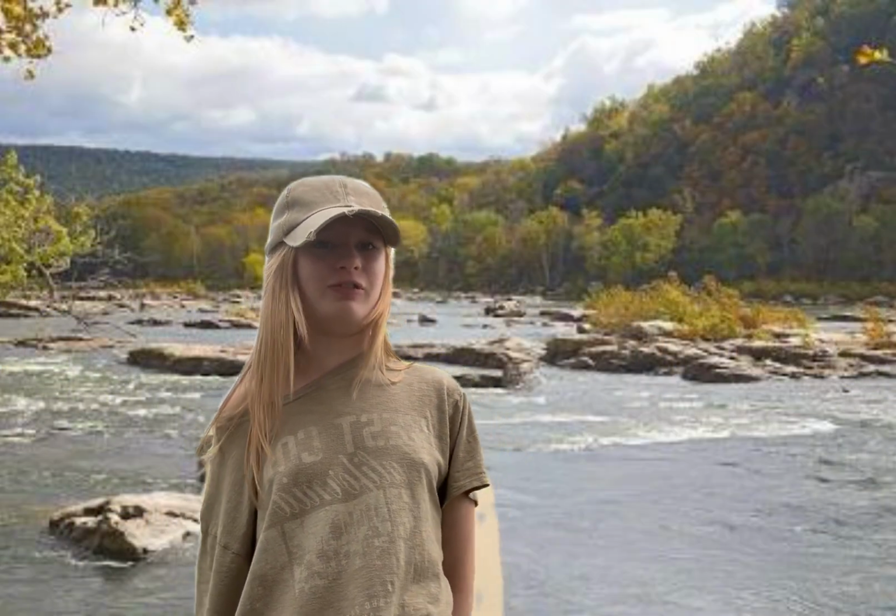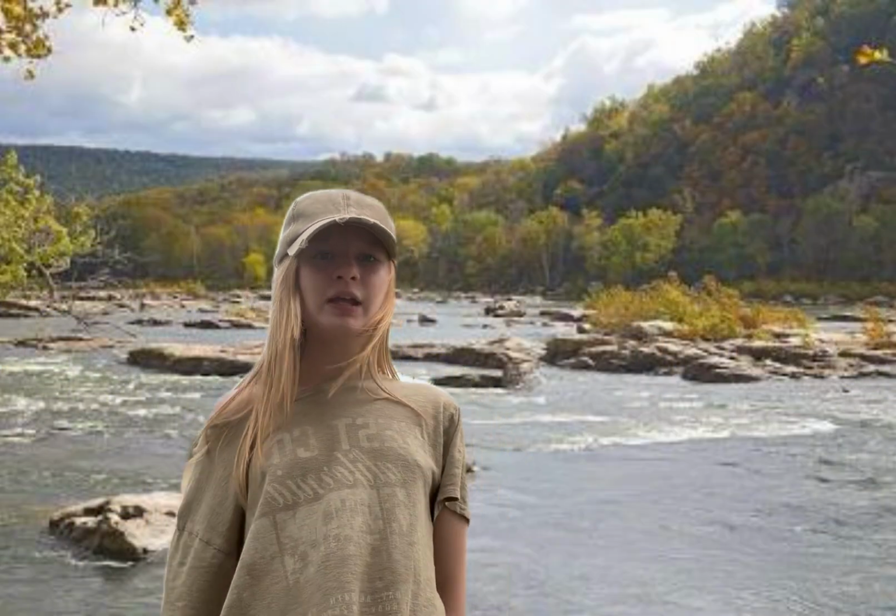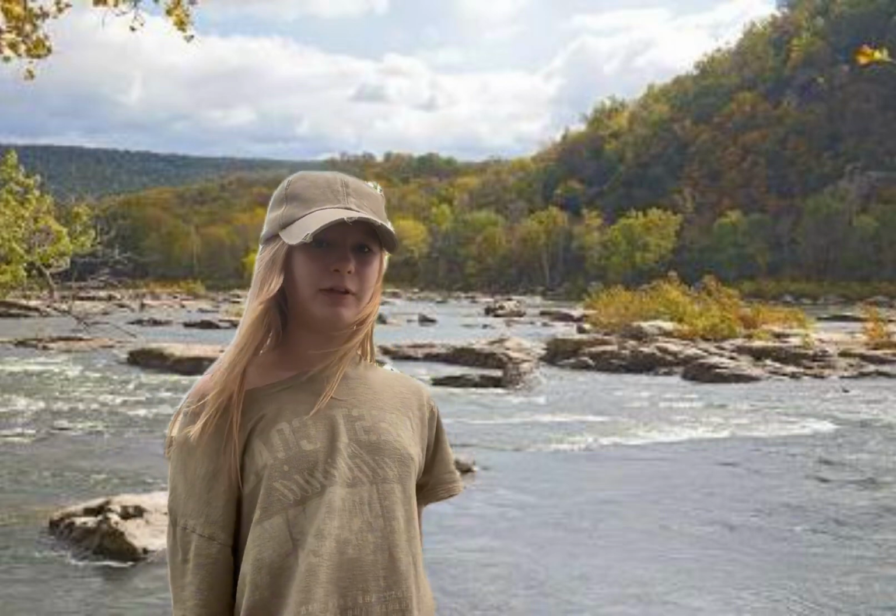Now let's talk about another water movement process called flowing. Let's use the Shenandoah River and White Oak Canyon Waterfall as an example. Before flowing happens, a process called weathering occurs.